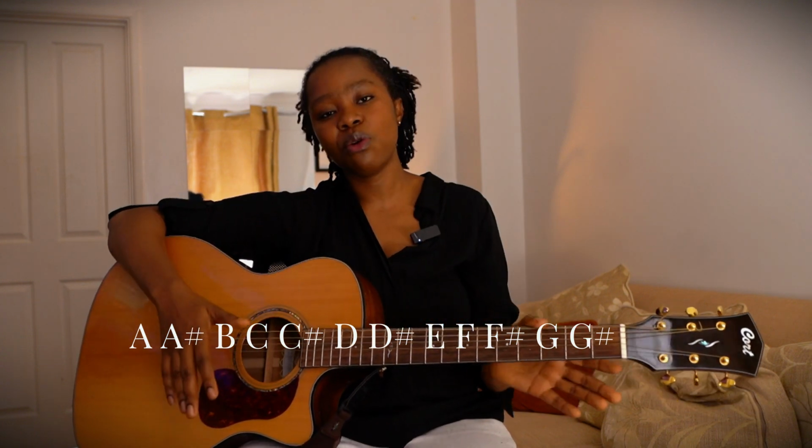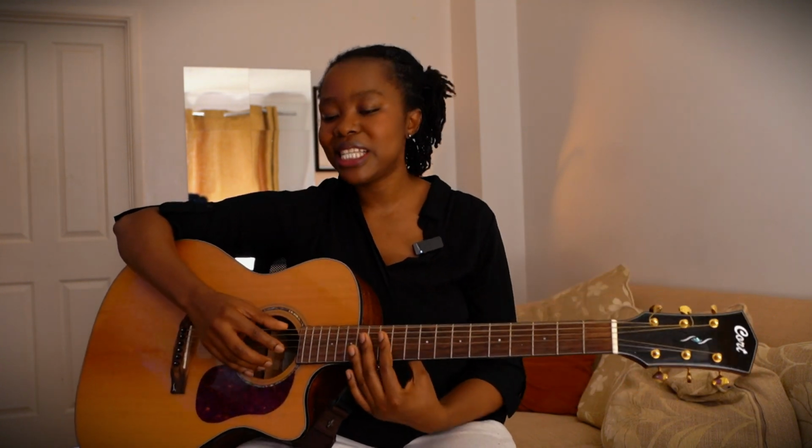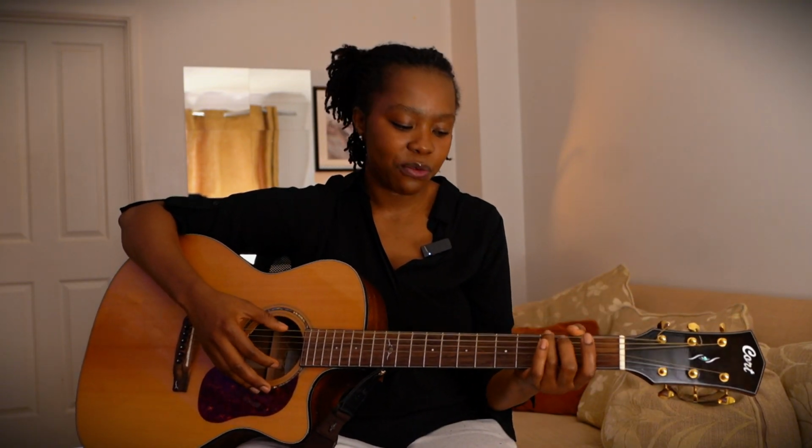So that's exactly what we have on our guitar. So if this is the E, the next note is going to be what? F. Then the next note is going to be what? F sharp or G flat. Then G. After G, then we have what? A G sharp. After G sharp, we have what? A. A sharp. Like that, and you just keep going.